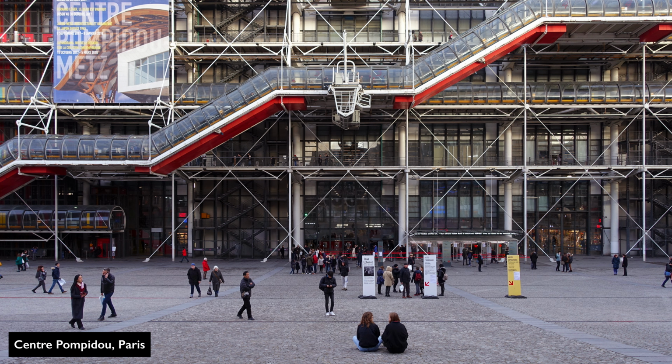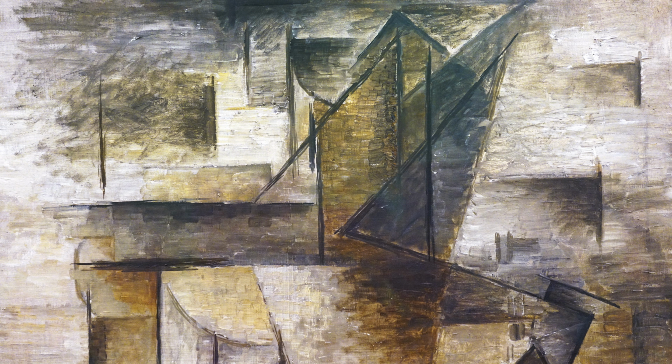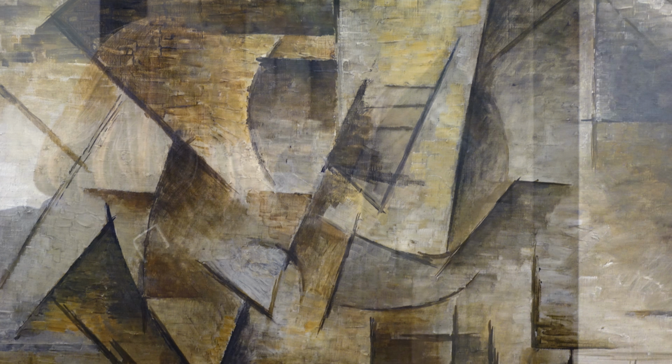We're in the Pompidou Center in Paris looking at a painting by Pablo Picasso called The Guitarist from 1910. This is what is often referred to as Analytic Cubism. Analytic in the idea of taking something apart, analyzing the parts of something. And you can see that does look like a jigsaw puzzle where the forms have been disassembled.